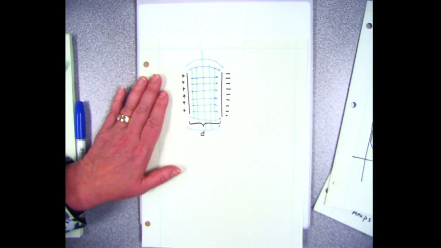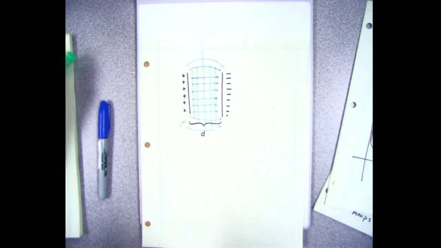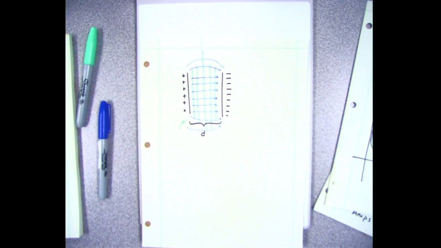So this is a capacitor. That's what we're going to be working with. And I can make capacitors very easily. I can make a capacitor using aluminum foil. My plates have to be conducting plates, and then I have to have a gap. So this is how I get a parallel plate capacitor.